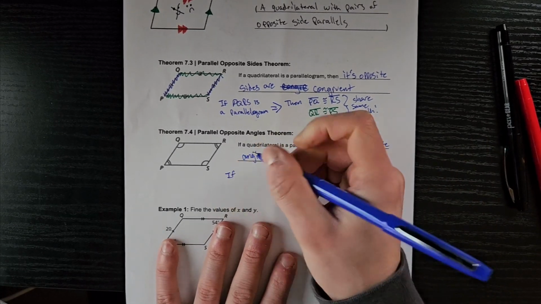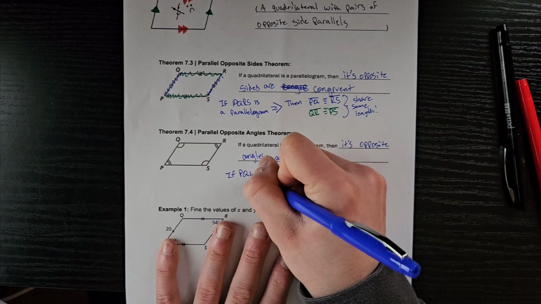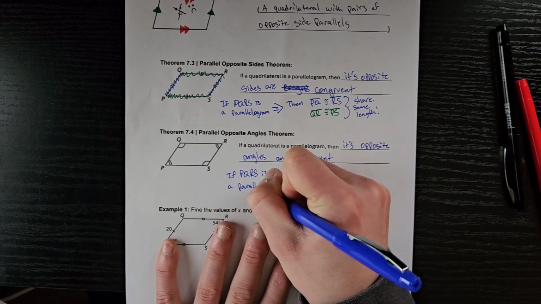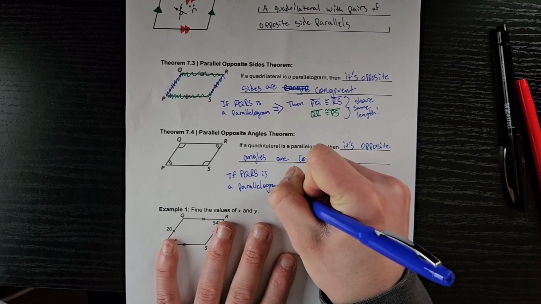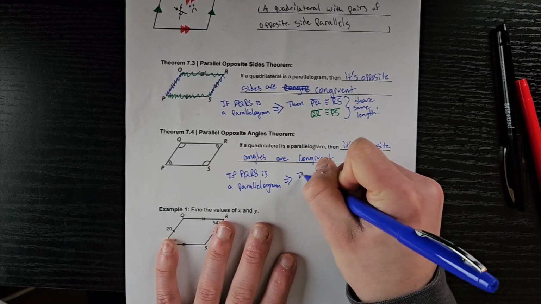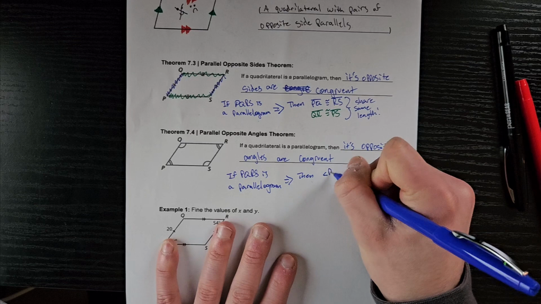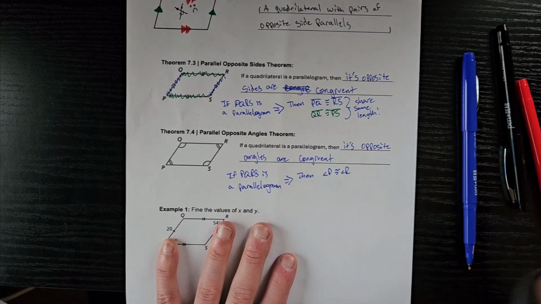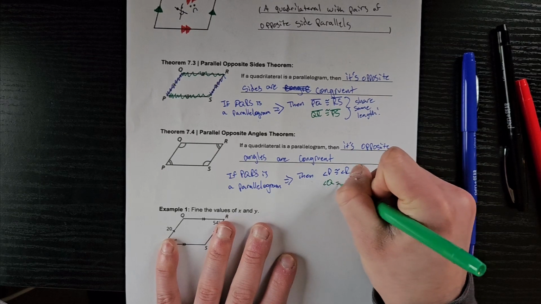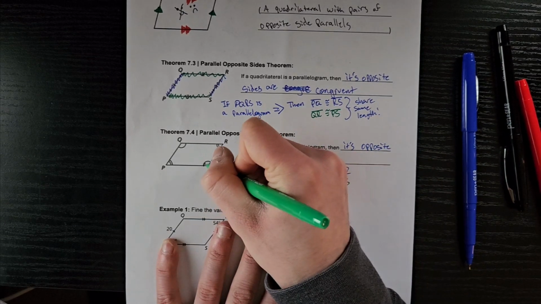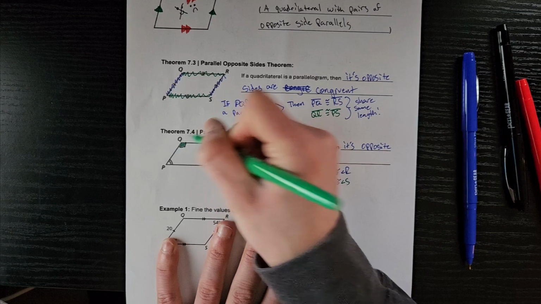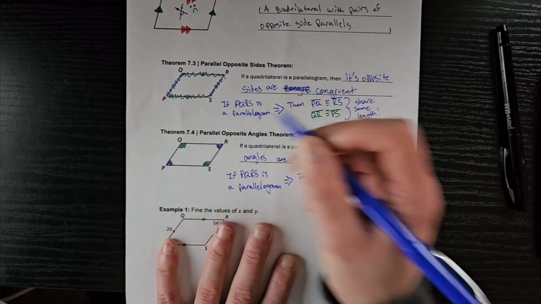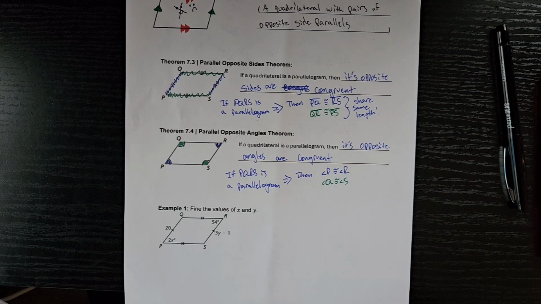So if PQRS is a parallelogram, then angle P will be congruent to angle R, and angle Q will be congruent to angle S. So these two angles are going to be the same angle measure, and these two angles are going to be the same angle measure. Again, not too bad.